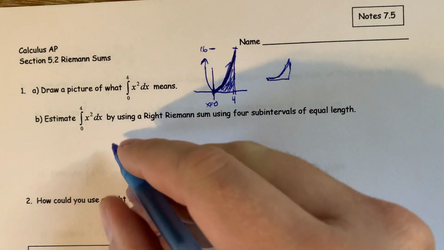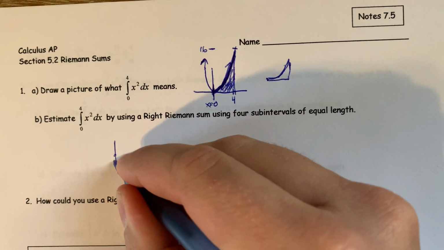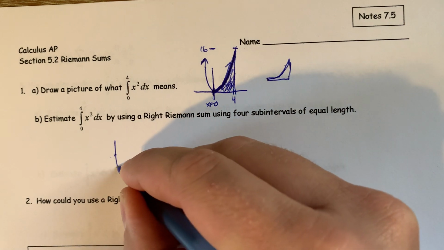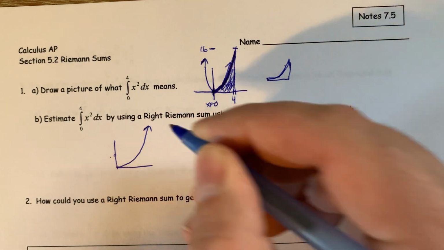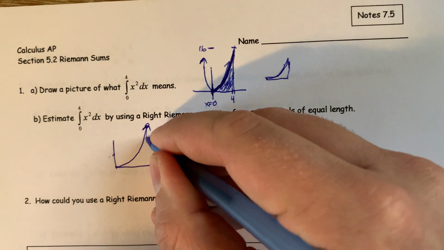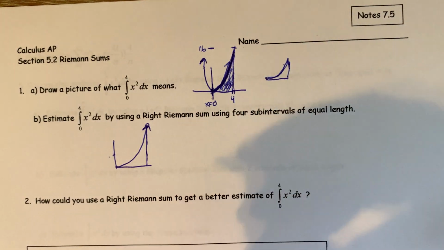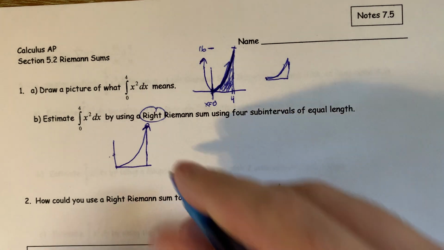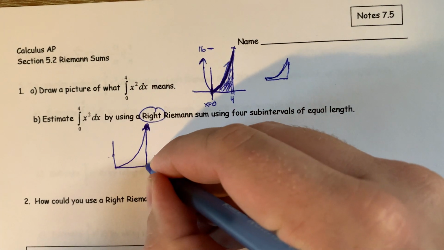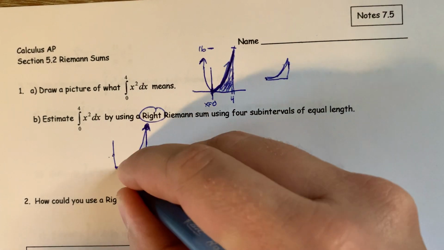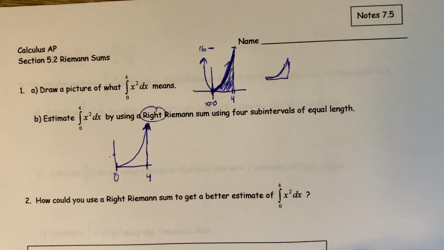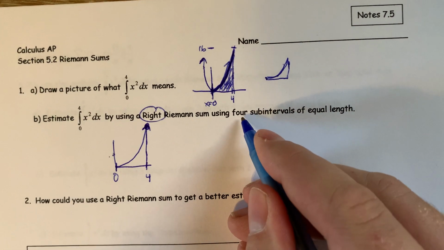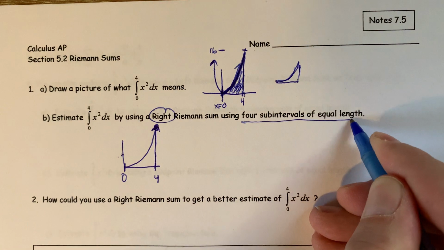Well, to estimate this area, it's a right Riemann sum. So we are going to start from the right side, that's at 4. This is from 0 to 4. And we're going to make rectangles. It says to do it in 4 subintervals of equal length.